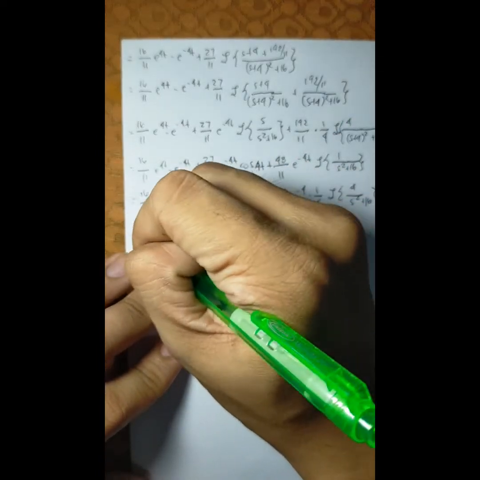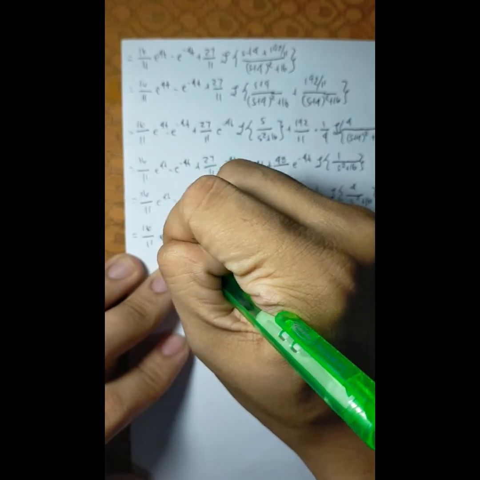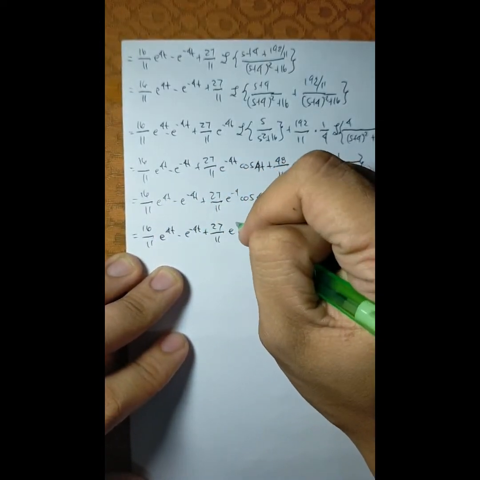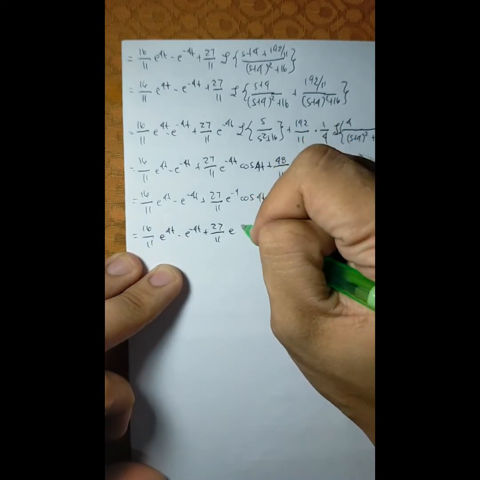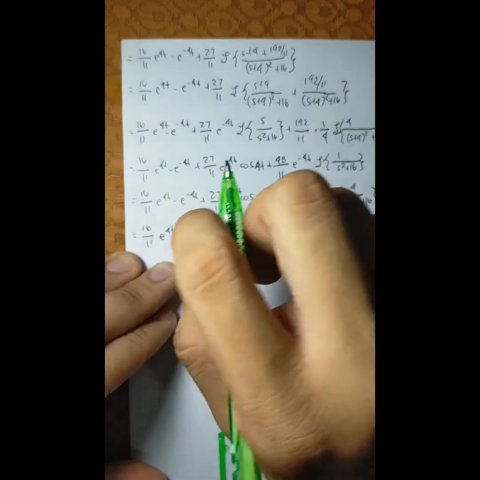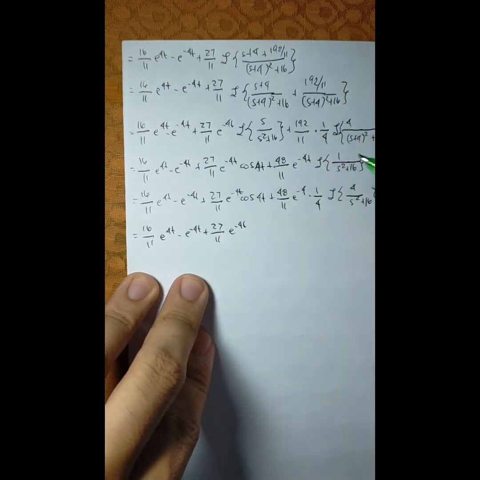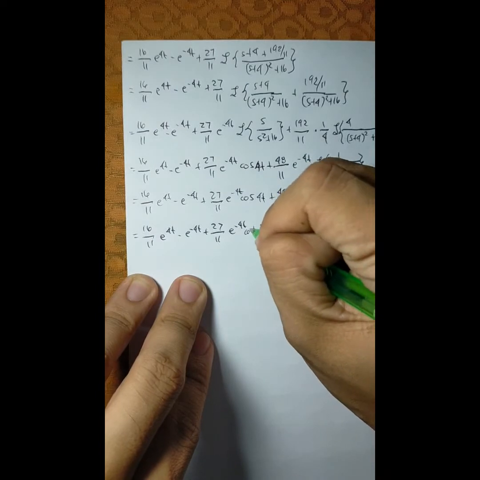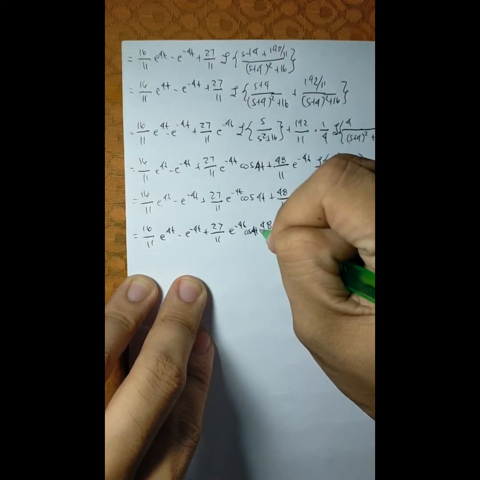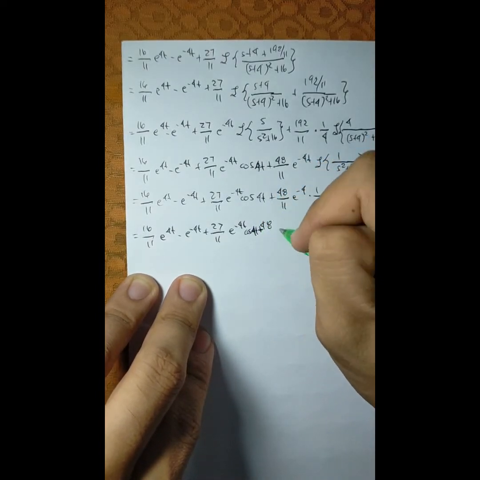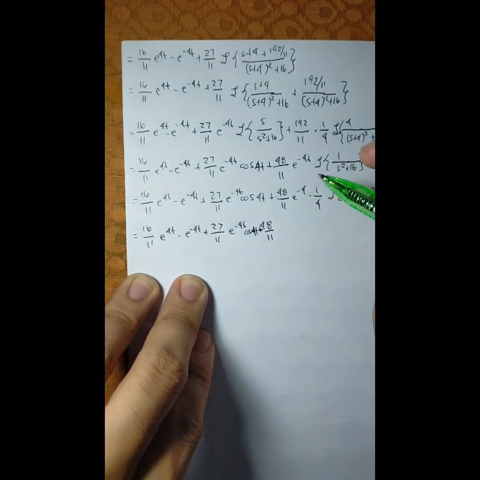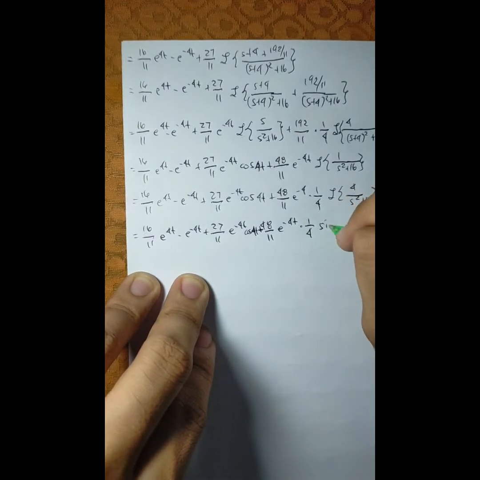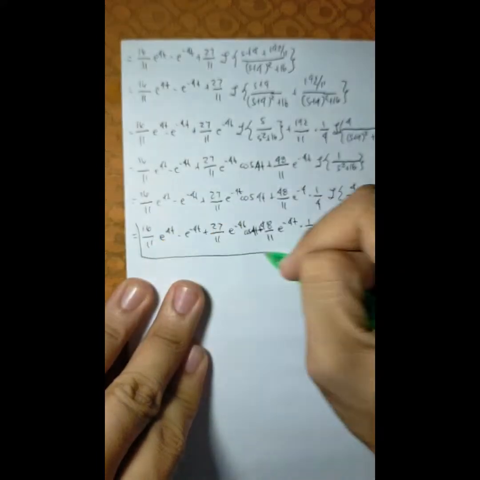This can be equal to 16 over 11 e raised to 4t minus e raised to negative 4t plus 27 over 11 e raised to negative 4t cosine of 4t plus 48 over 11 e raised to negative 4t times 1/4 sine of 4t. So this is our final answer.